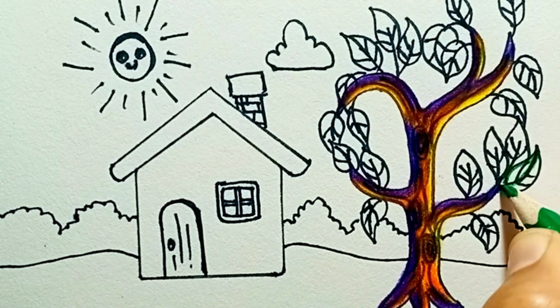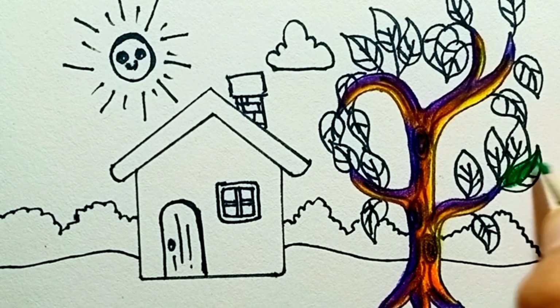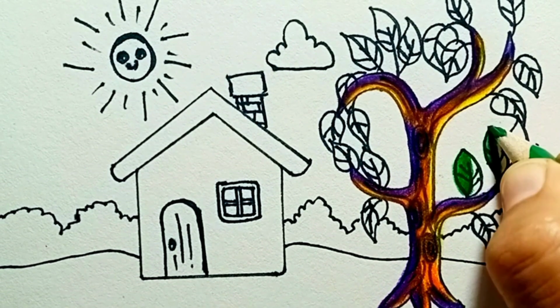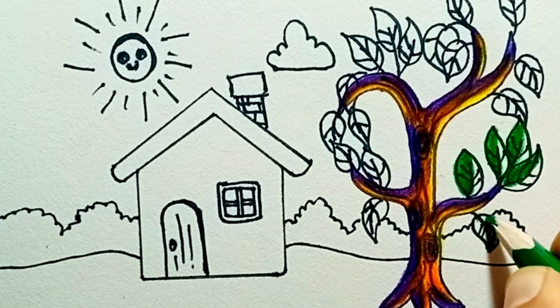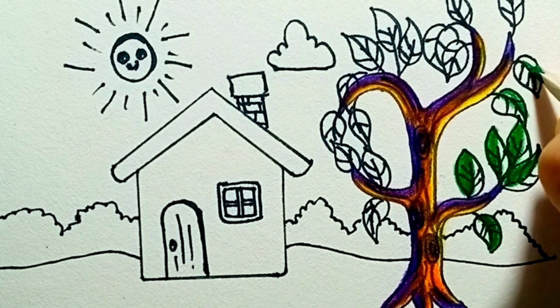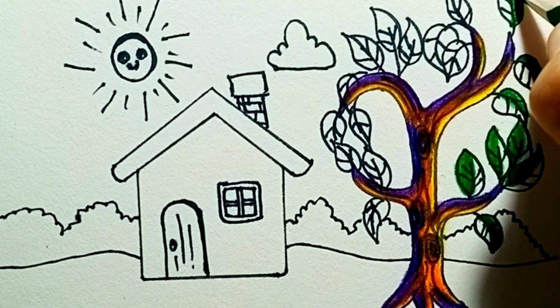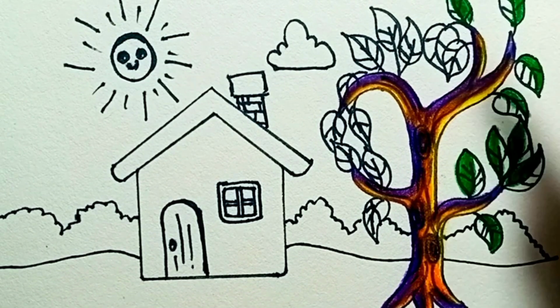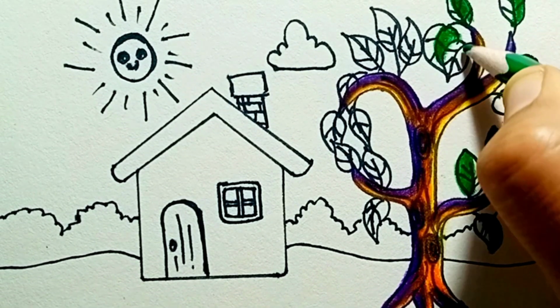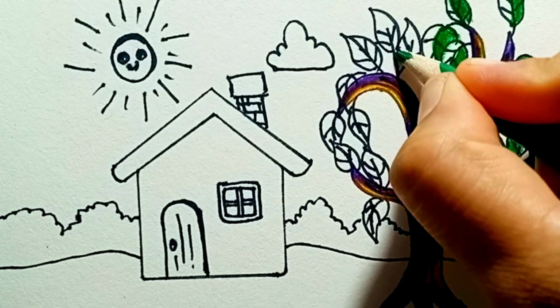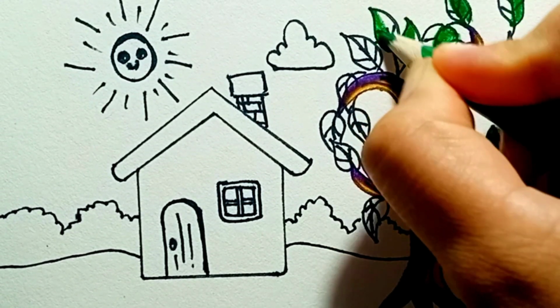Let's color the leaves. Here I use two colors for the leaves. Firstly, I use dark green as a deep layer on one side. If you like, you can use dark green all over the leaves, and light green also you can use all over the leaves.